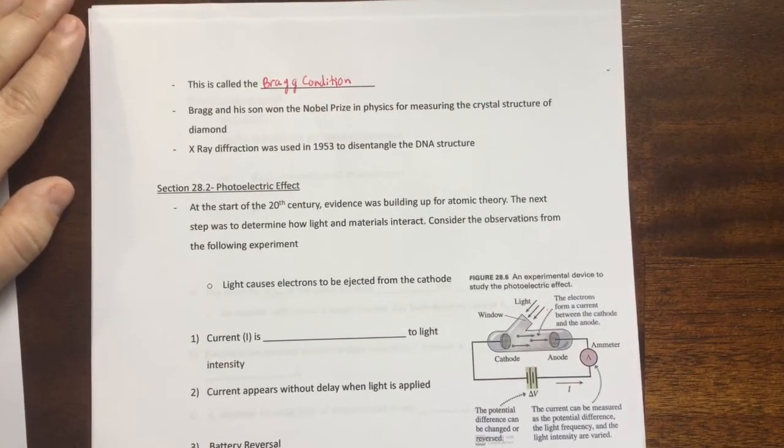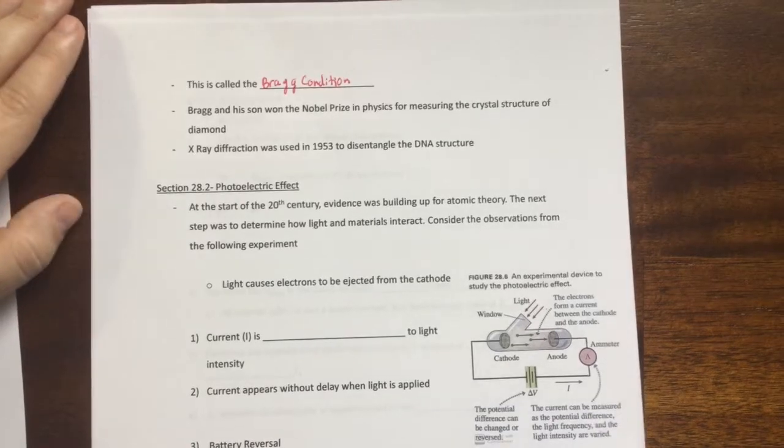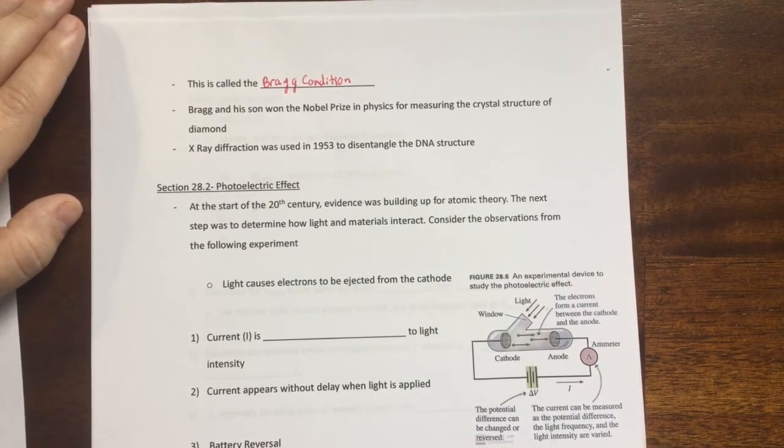Bragg actually won the Nobel Prize for finding the spacing between diamonds. This method was also used by Rosalind Franklin to determine that DNA was a double helix. By the early 20th century, people started to think that we were onto something with this whole atoms thing. But the question on all the cool kids' minds was, how does light fit into the picture?